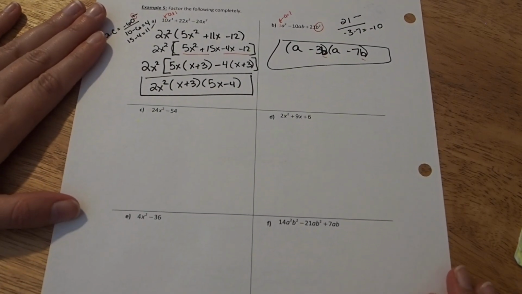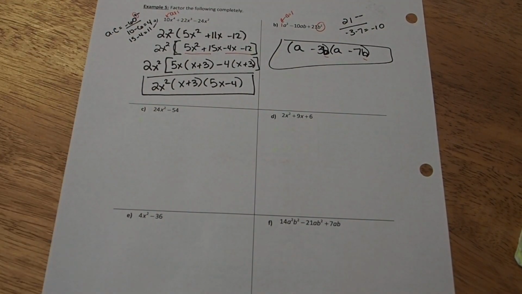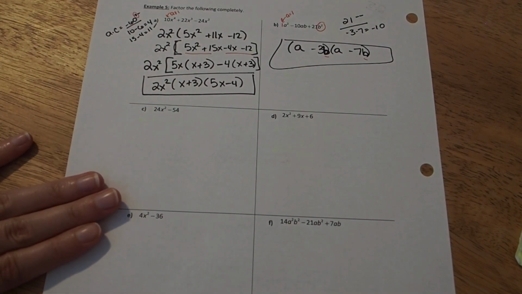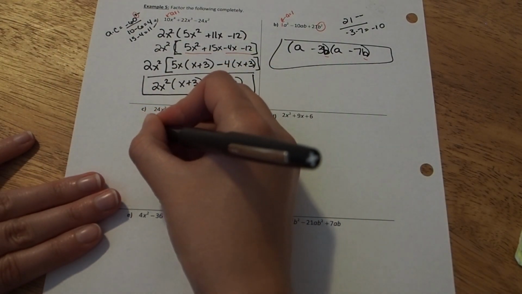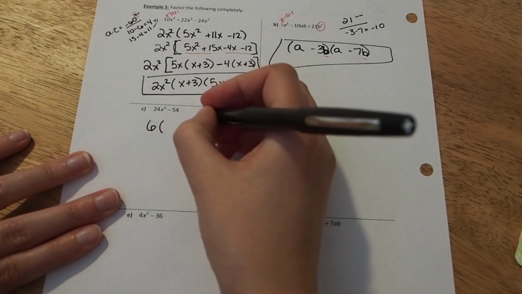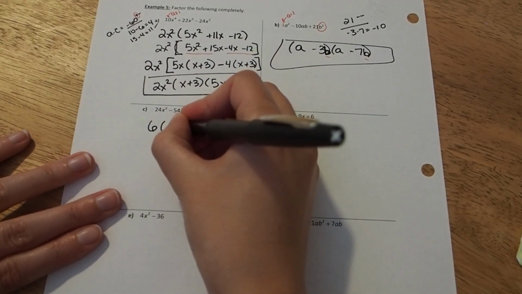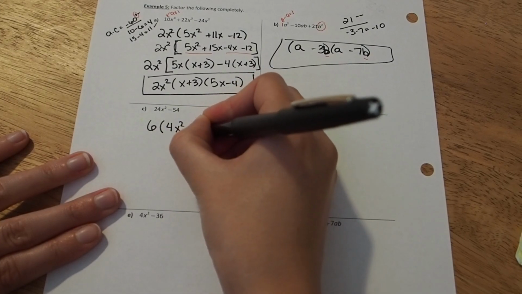All right, next one. Let's see, 2 terms. So I only have one strategy, difference of squares, but I got to look at GCF first. I see something in common. 24 and 54 can both be divided by 6. So if I divide out 6, that's going to leave me with 4x squared minus 9.